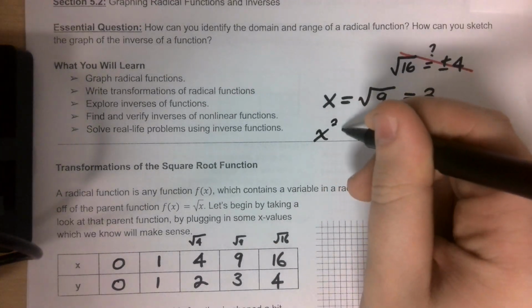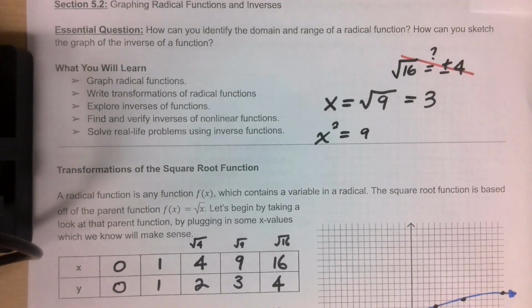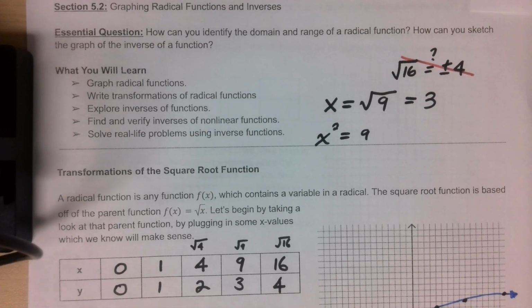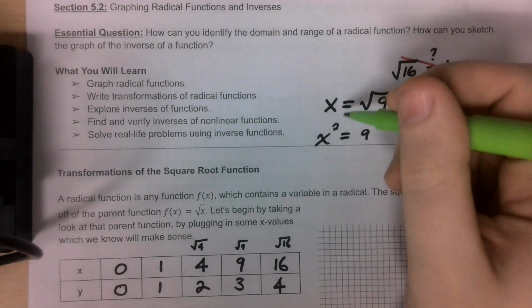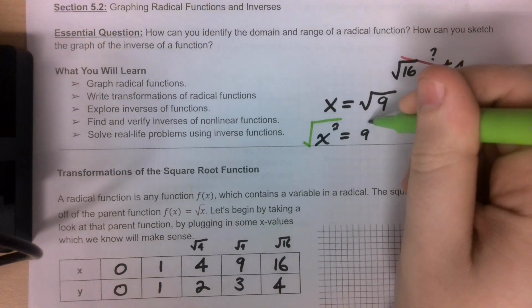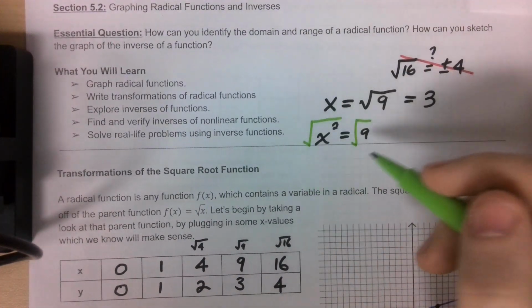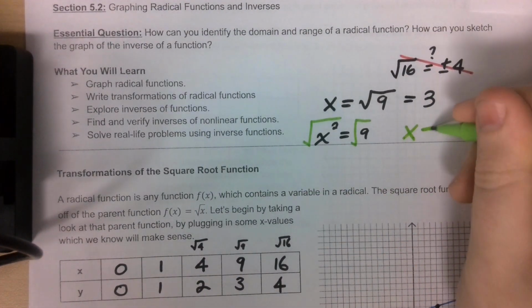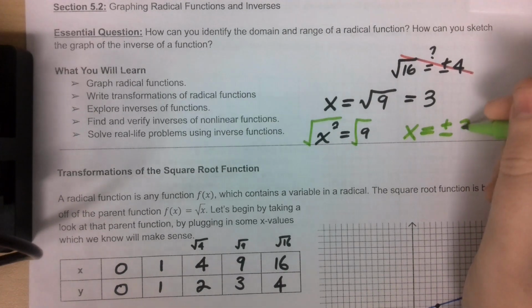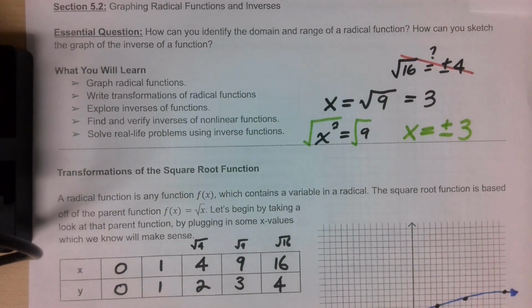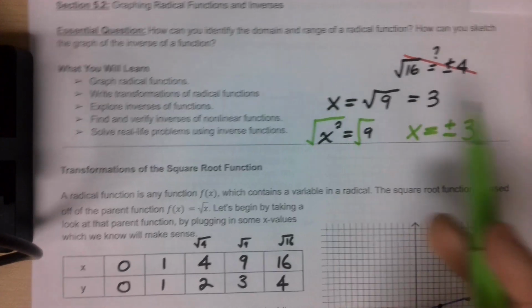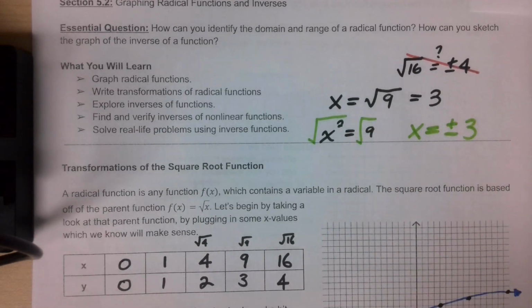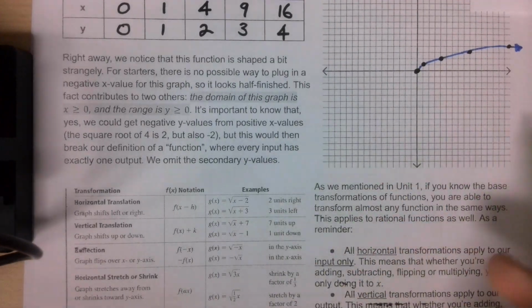But what if I gave you the problem x squared equals 9? Well, then you would square root both sides in order to figure out what x is. And when you are creating a square root, in the past we mentioned, you have to put a plus or a minus. So there's a big difference between asking what's the square root of 9 and you taking the square root of 9. So that's why we get no negative y values.